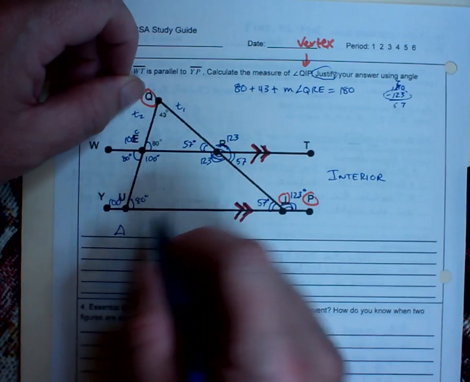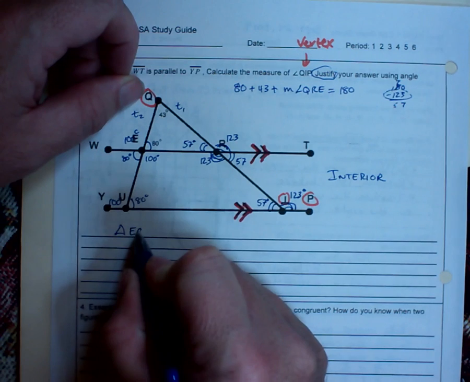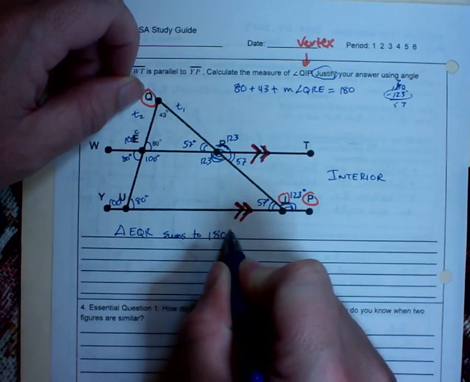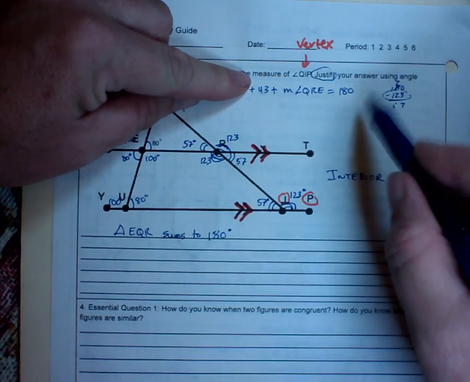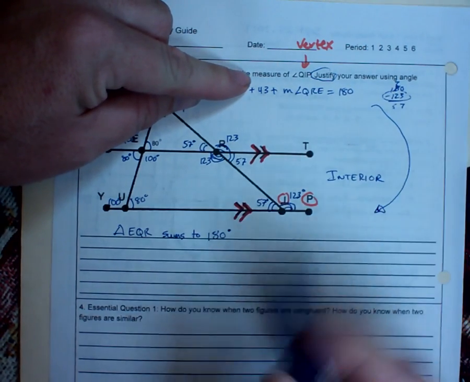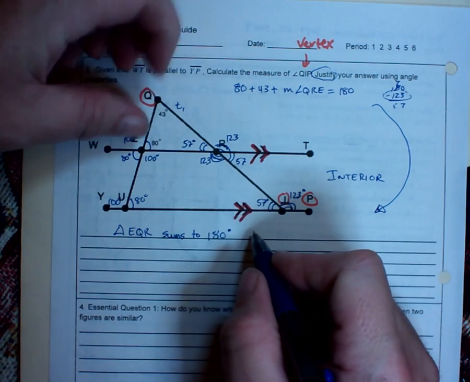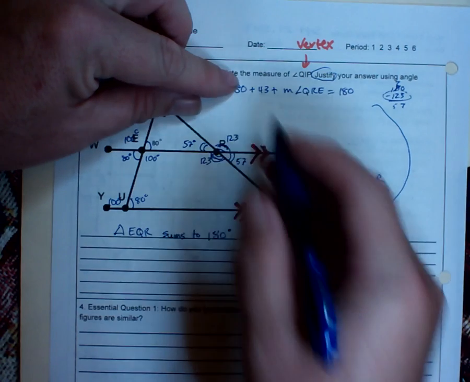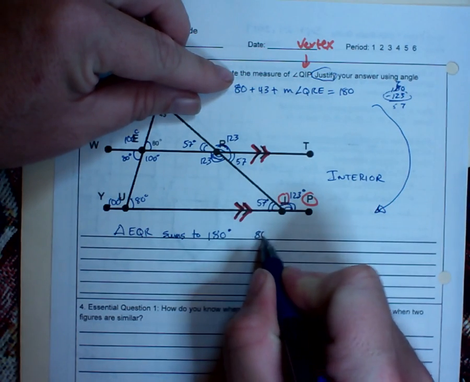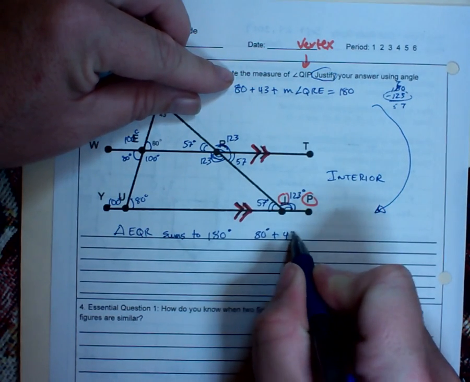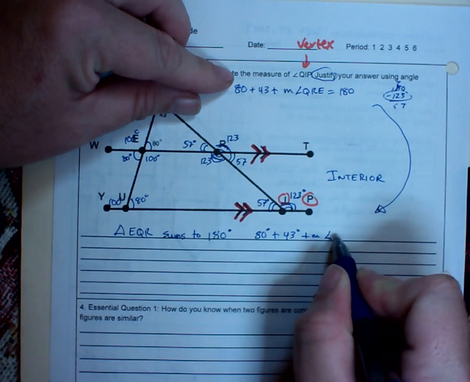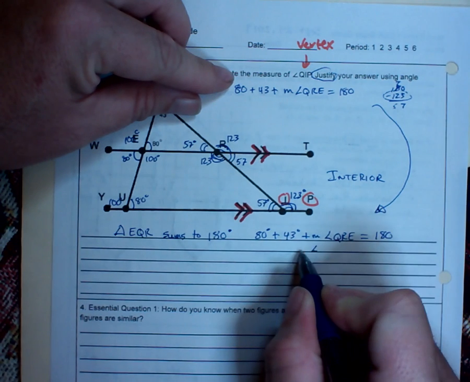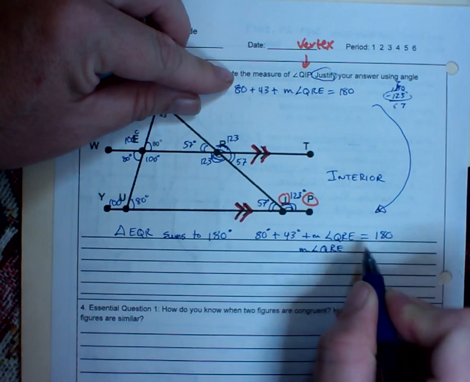Triangle EQR sums to 180 degrees, and we already did it up here. So I would either draw an arrow or just rewrite it. I could write a very fancy statement, but this will do right here. I know that 80 degrees plus 43 degrees plus the measure of angle QRE equals 180. So I know that measure of angle QRE equals 180.